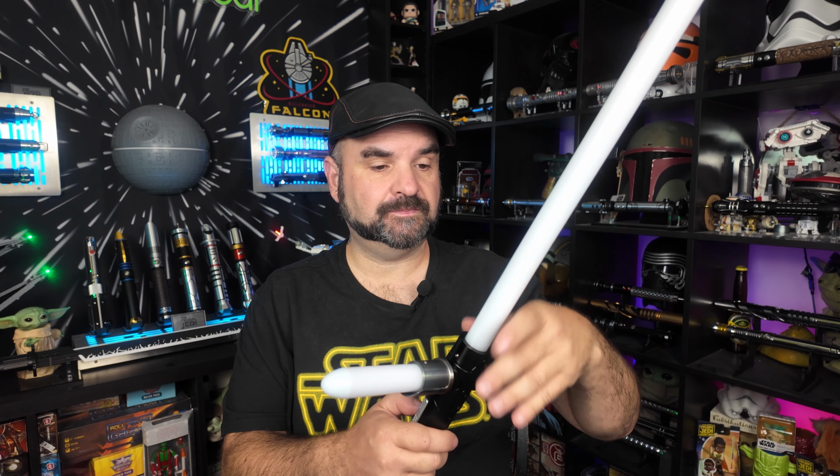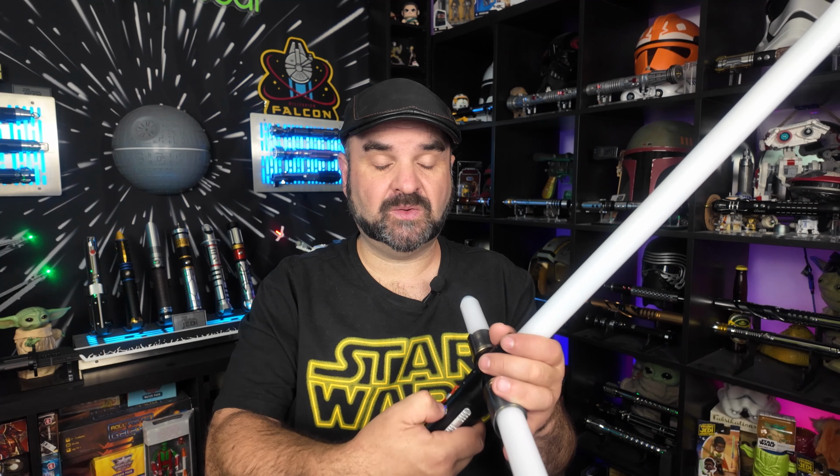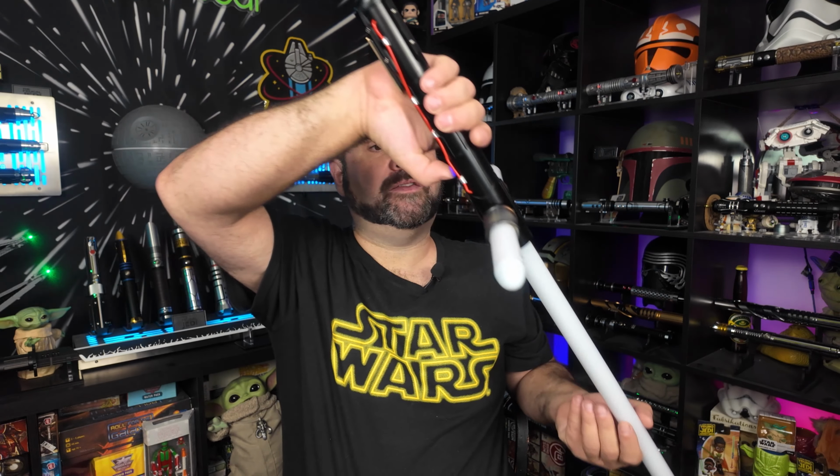Exiting volume menu. If I want to have the saber muted when I ignite it, I click twice and hold it for the second click. 1, 2, let go. And then it's muted. If I hold the button down for 2 seconds, 1, 2, that'll go to the next sound font. And if I have the blade pointing downward and do the exact same thing, it'll go to the previous sound font.